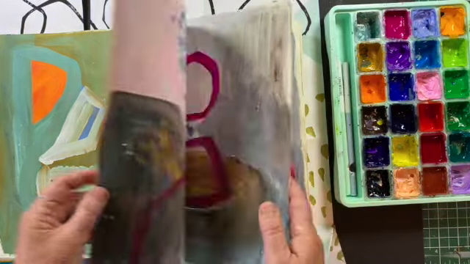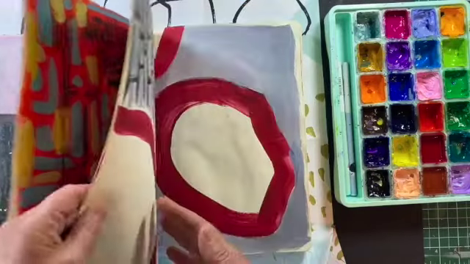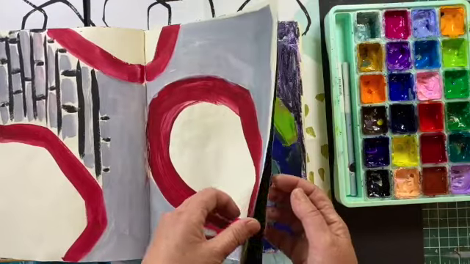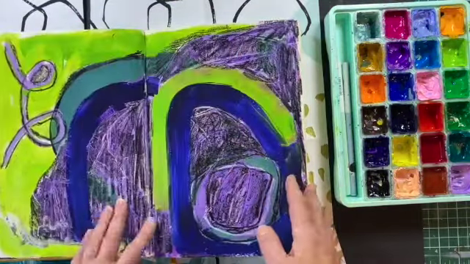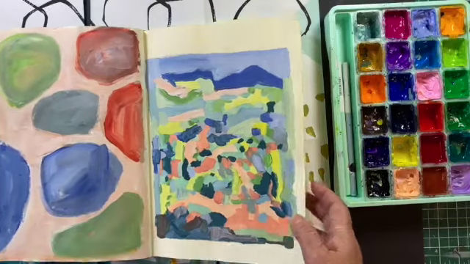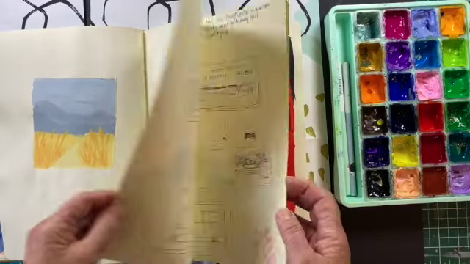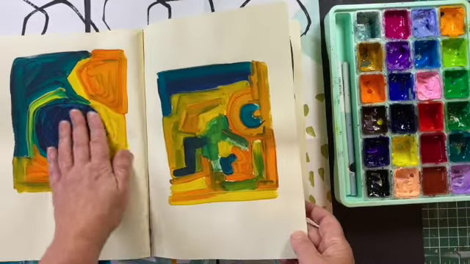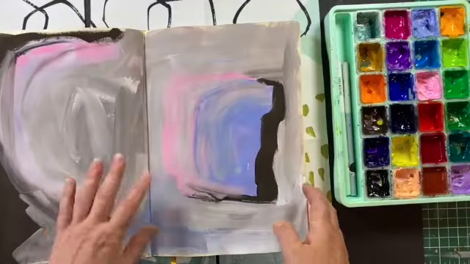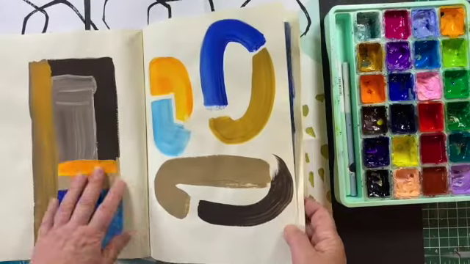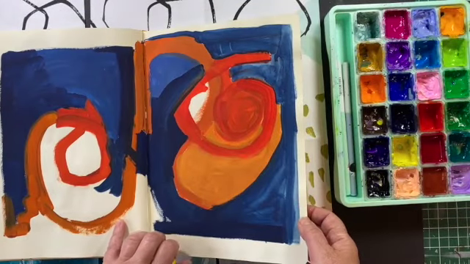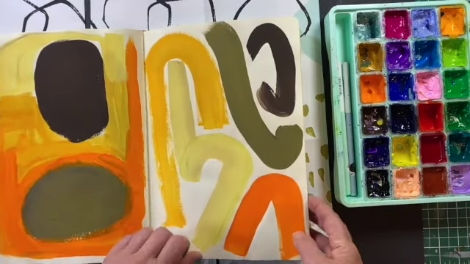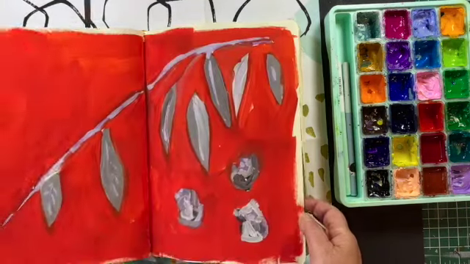I'll just keep flipping through here. I did show some of these before in another video. And again, these are all kind of just using up paint, coming back over with different colors, trying things out, not worrying about how things are going to end up, and just playing and having lots of fun. This was that same color scheme that I was just using. This is from leftover paint.